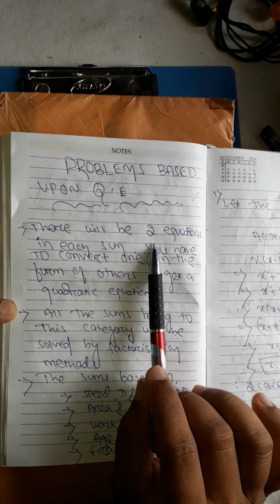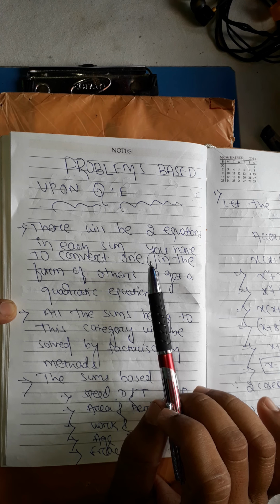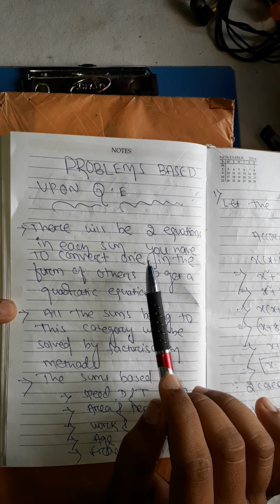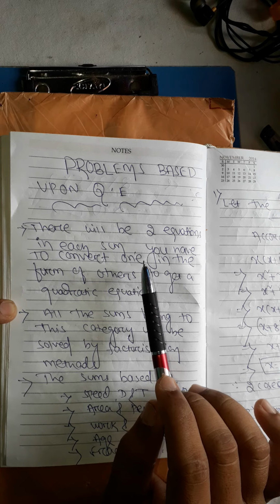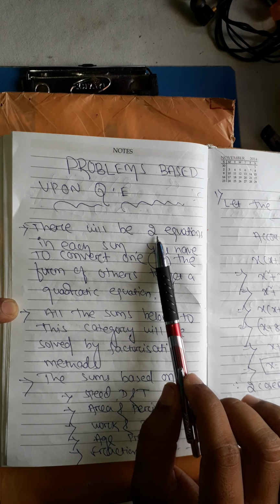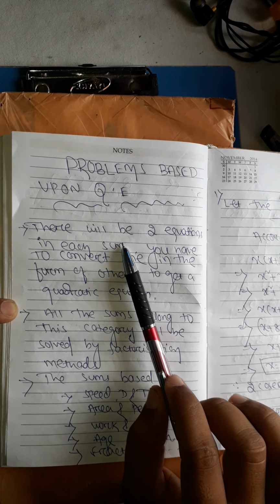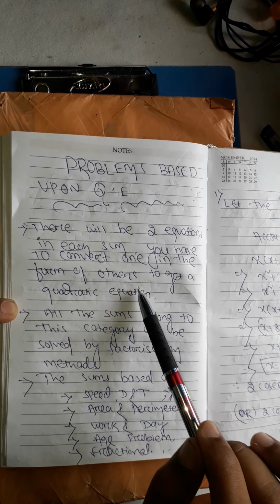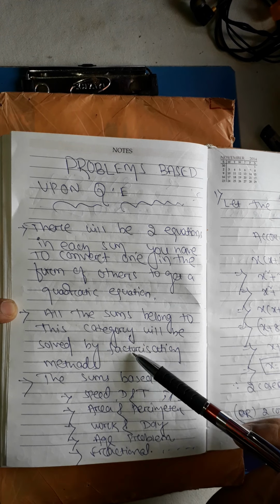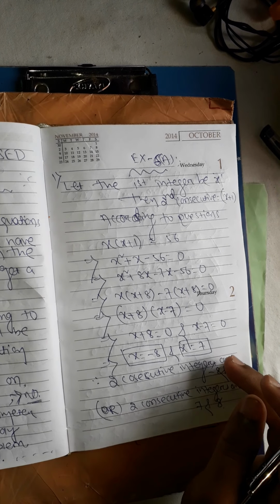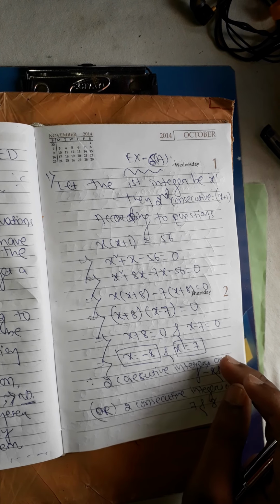When solving this chapter, you have to read the theory sums very carefully once, twice, until you understand it, and try to assume the variable as x instead of any other, which is preferable because of its comfort of use. While solving you will get either one equation only or two equations, where you have to substitute one in another. There will be two equations in each sum; you have to convert one in the form of the other to get a quadratic equation. All the sums belonging to this category will be solved by the factorization method only. There are no sums in this chapter which cannot be solved with the help of the factorization method.